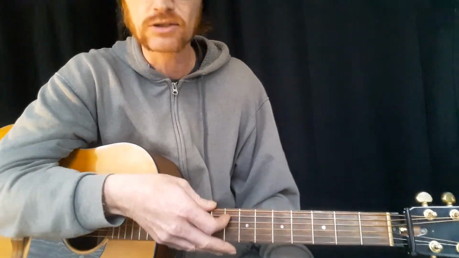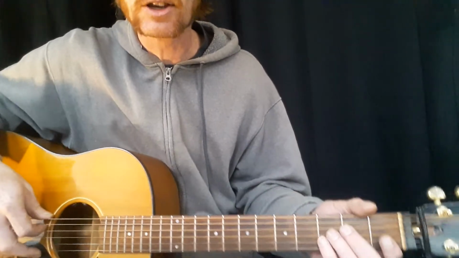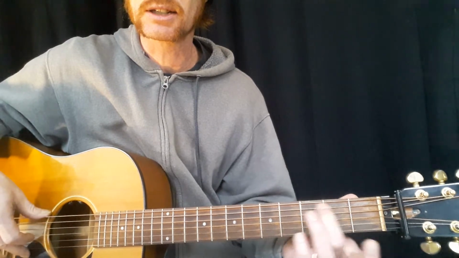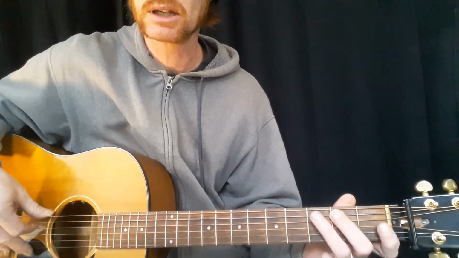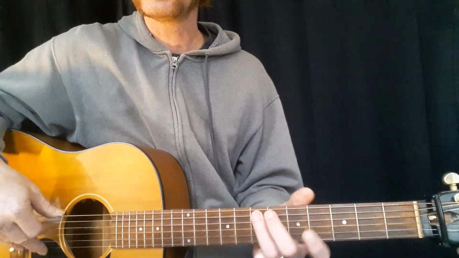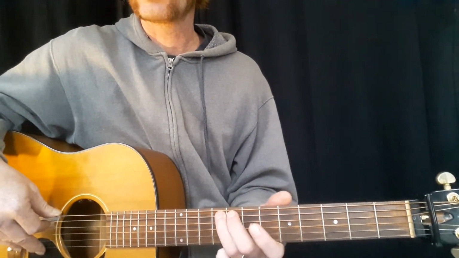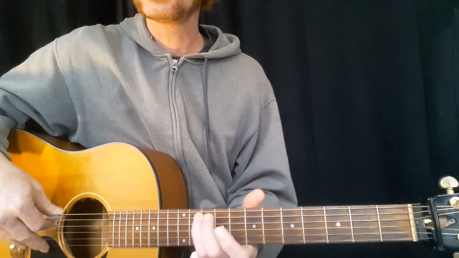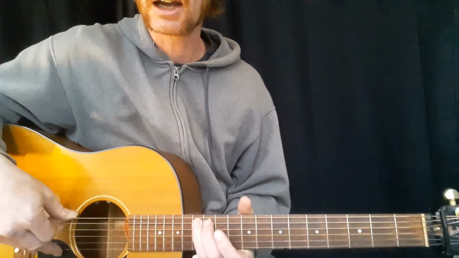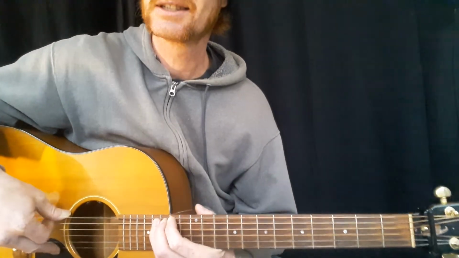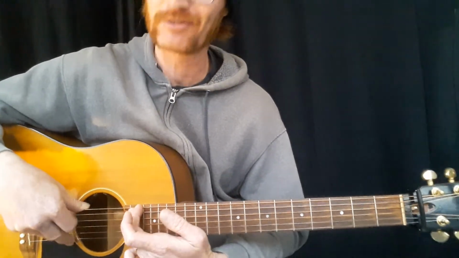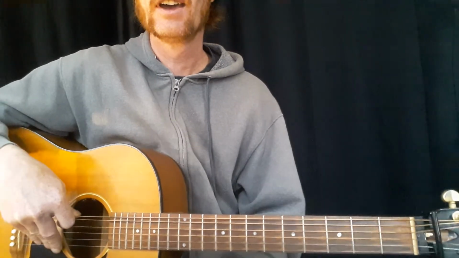Let's try another string, A string. So we got A is open, first fret would be A sharp, there's B, B and C are right next to each other, A, B, C, C sharp, D, D sharp, E, E and F are right next to each other, F, F sharp, G, G sharp, A. That's where we started out again. Keep on going from there. A sharp, B, C, C sharp, D, D sharp, E, F. And I run out of room there.